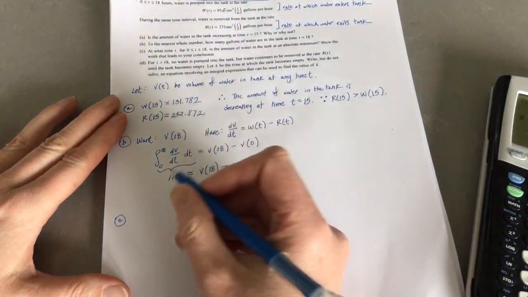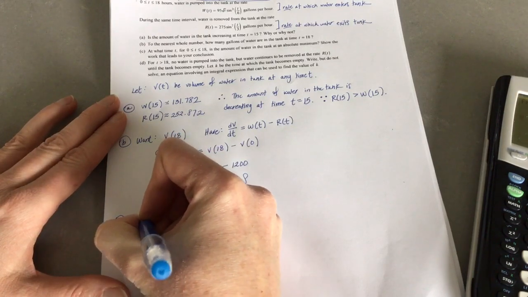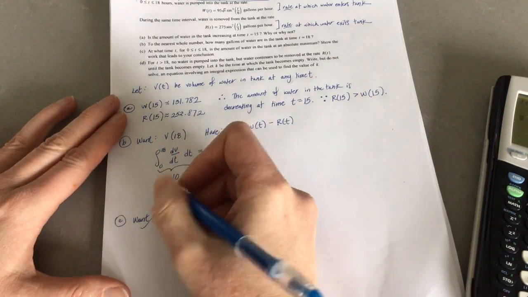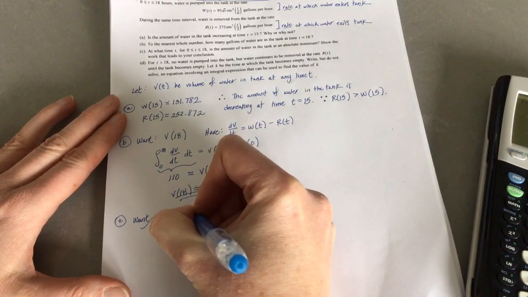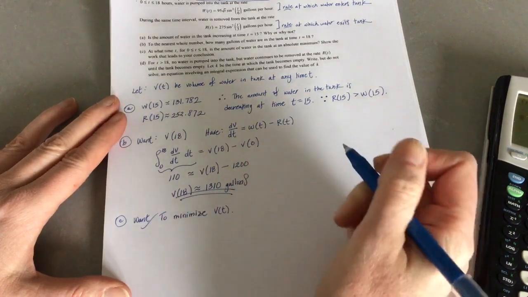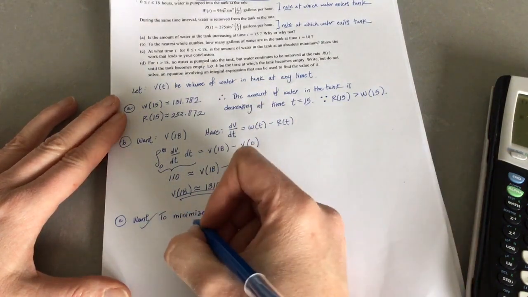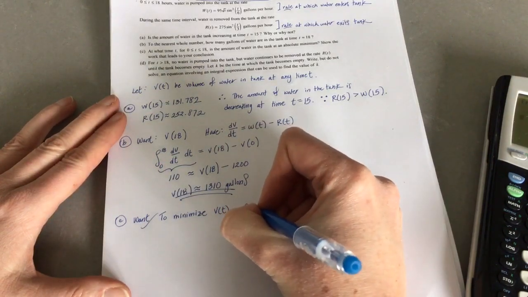So for this problem, what I'm going to do is just make it clear to myself, what is it I want to do? It looks like I want to minimize V of t, essentially. So let's look at critical numbers.